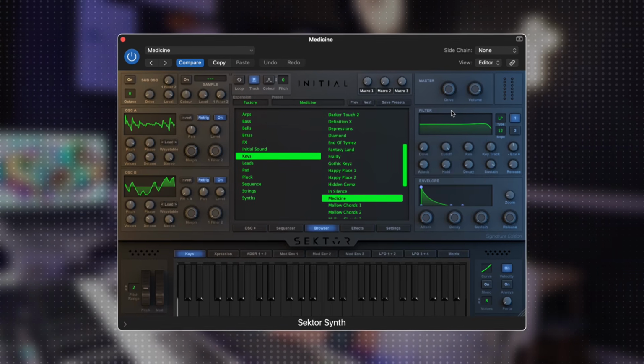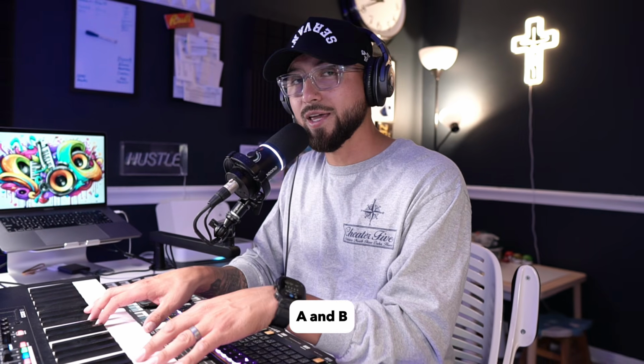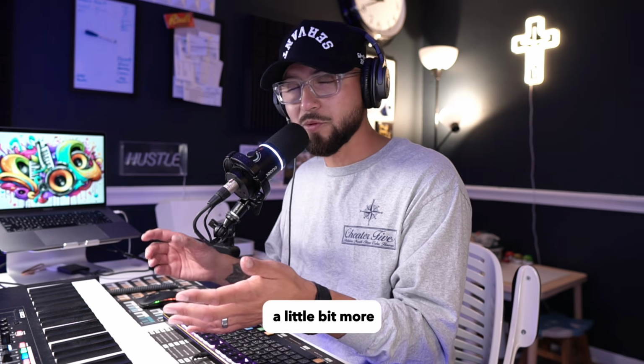It's in the keys section, and it's a pretty nice sounding sound. So I'm going to be playing in the key of B minor, and I'm only going to be using the chords G, A, and B. Let's record this first melody, and I'll explain a little bit more as I go.